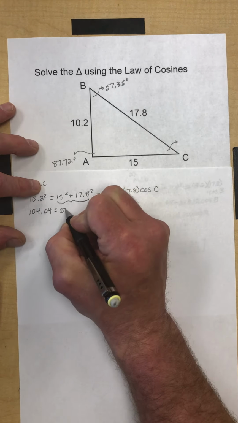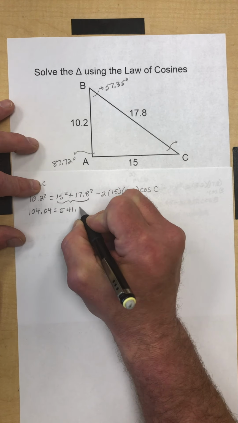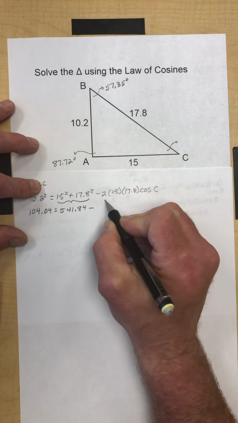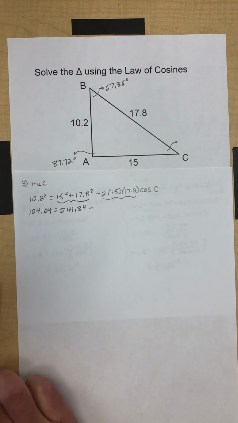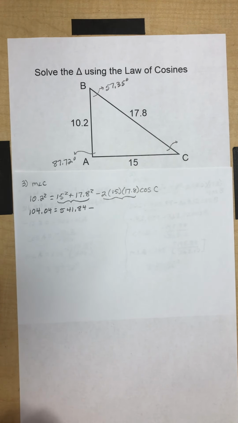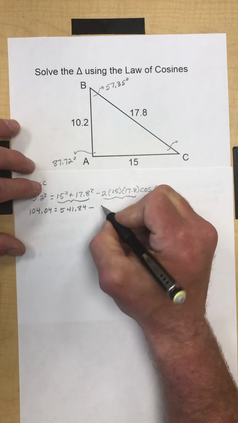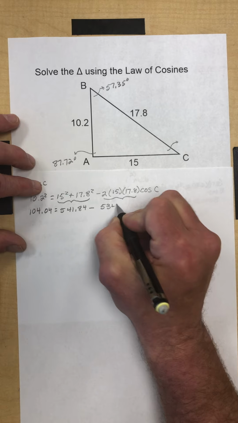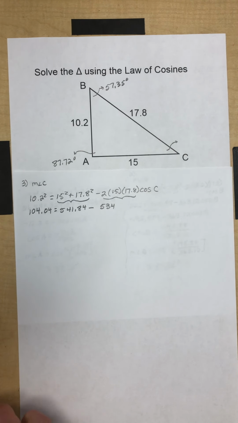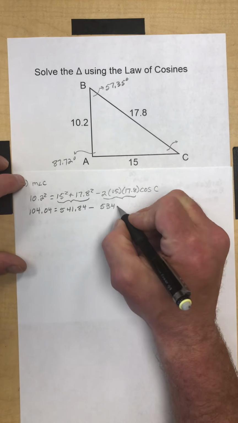Okay, I'm getting 541.84 minus, now I got to do these guys. 2 times 15 times 17.8, and I'm getting 534 on the nose, and I'm going to check that to make sure. Okay, so let's see. I just want to make sure. 30 times 17.8. Yes, 534.